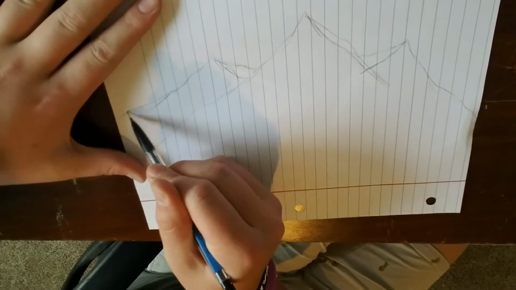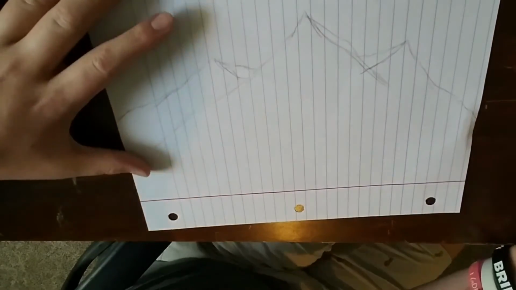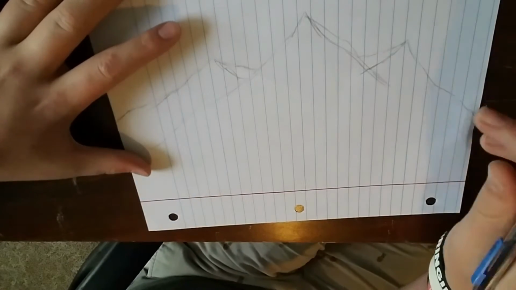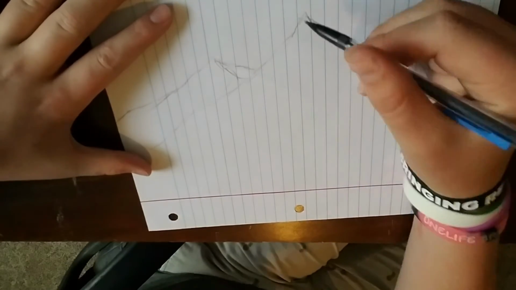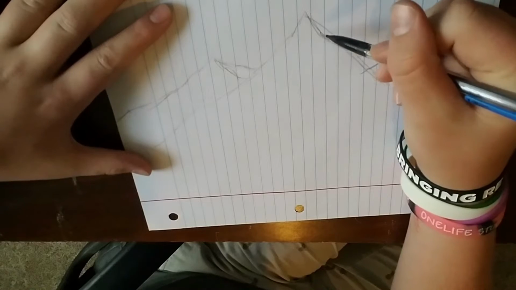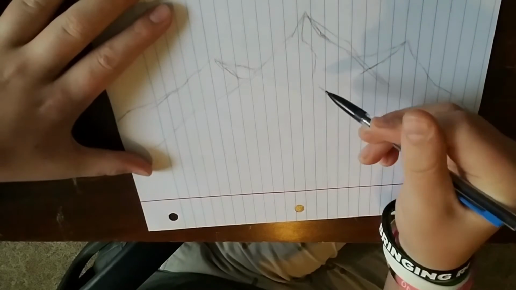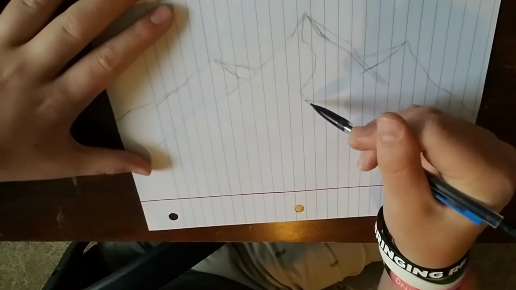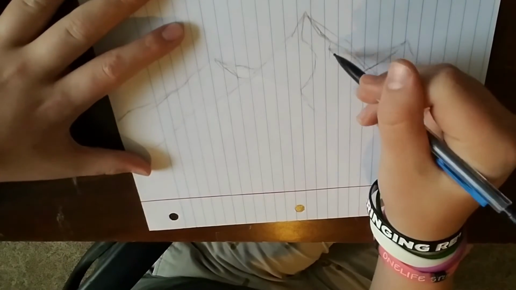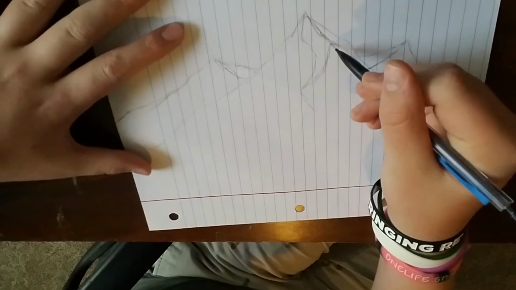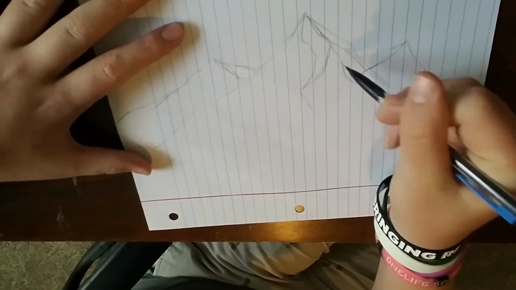Okay, so first with all of this, you're going to need to, as I said before, get your rough sketch out for your mountain, and then you're going to want to start throwing in some extra bit of details to give that mountain sort of a rough feel to it and more of a rocky environment.